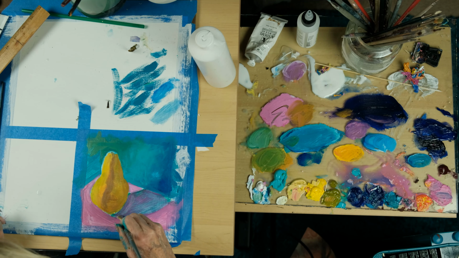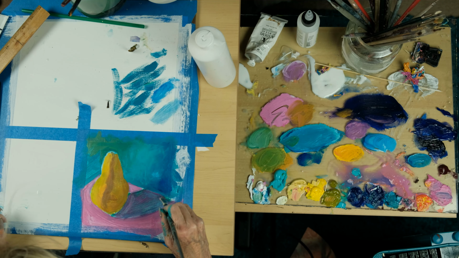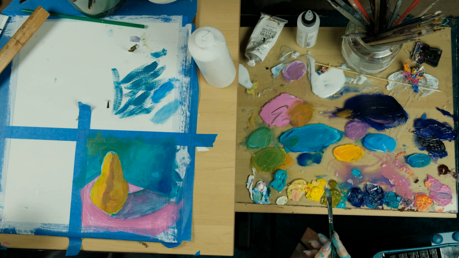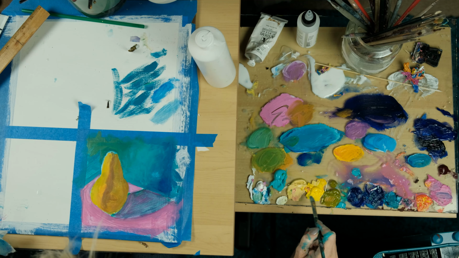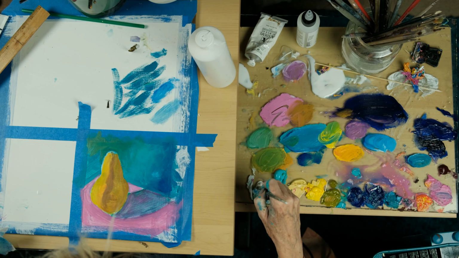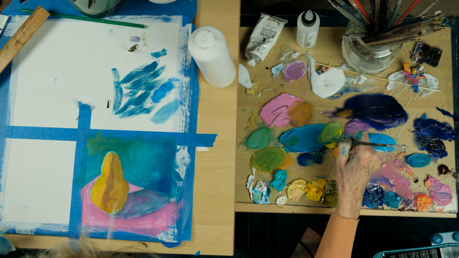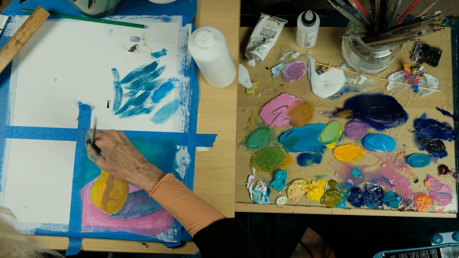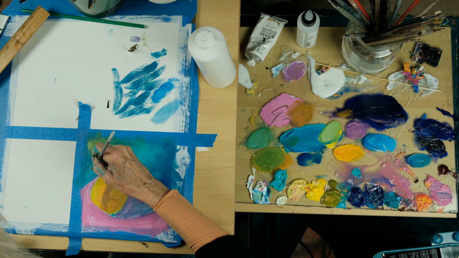I like that green coming through there. What do you think of that? I like it. It really gets yellower. So I want to see what I can do here to get that brighter. Oh, there we go. Okay.